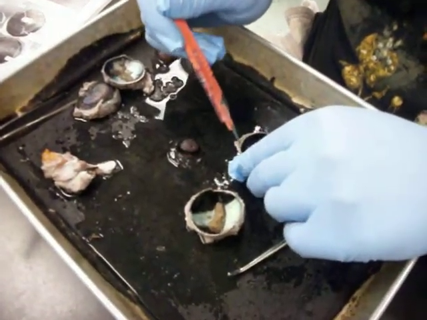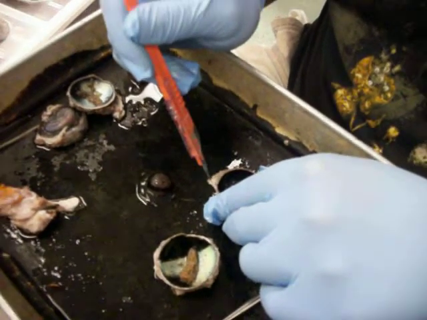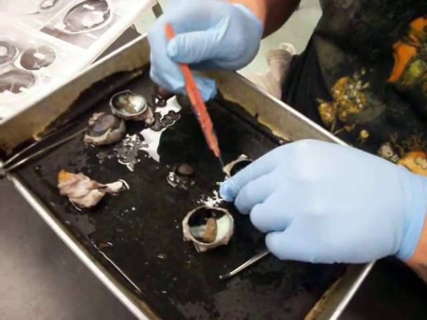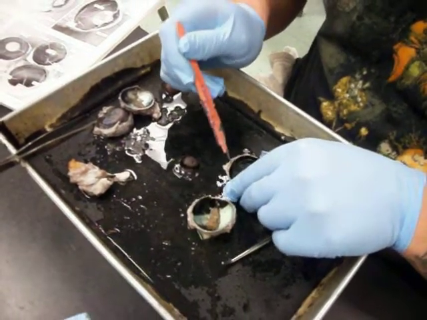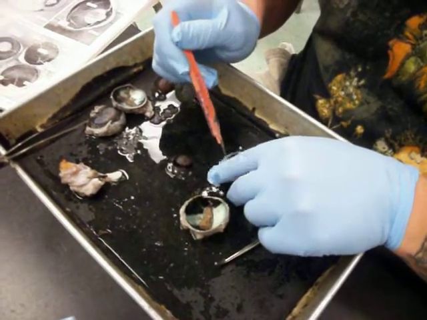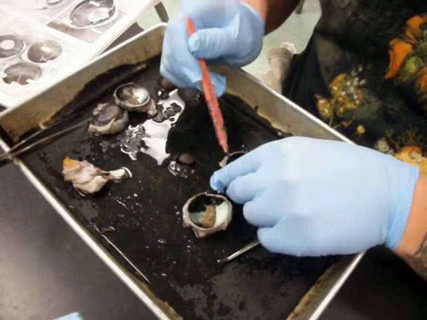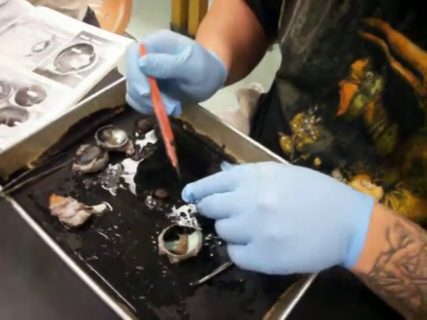I'll just associate it with the whole border. Okay, there you go. See that? That is a good example of the sclera right there. So it's kind of opposite of the top black flap, which we already said was the choroid layer. So choroid layer and sclera.